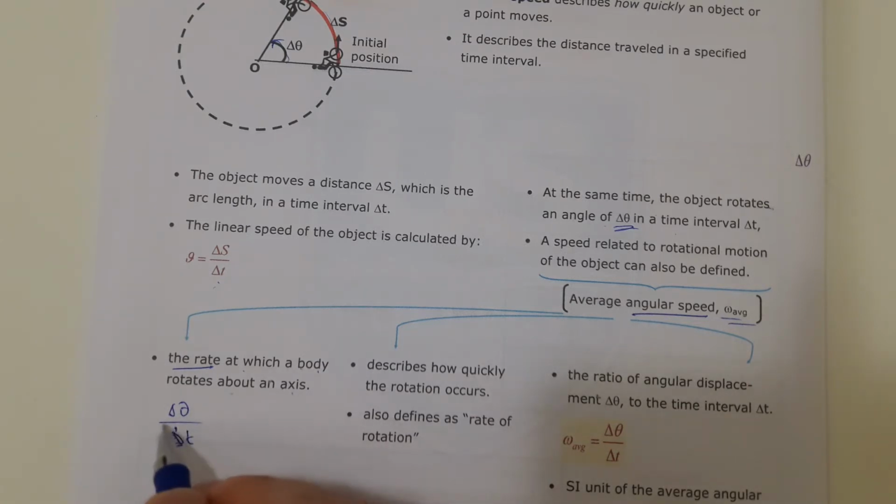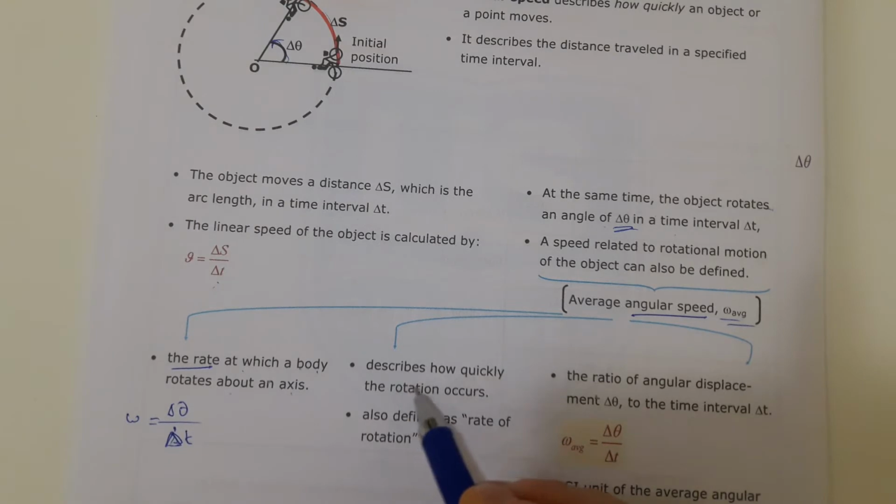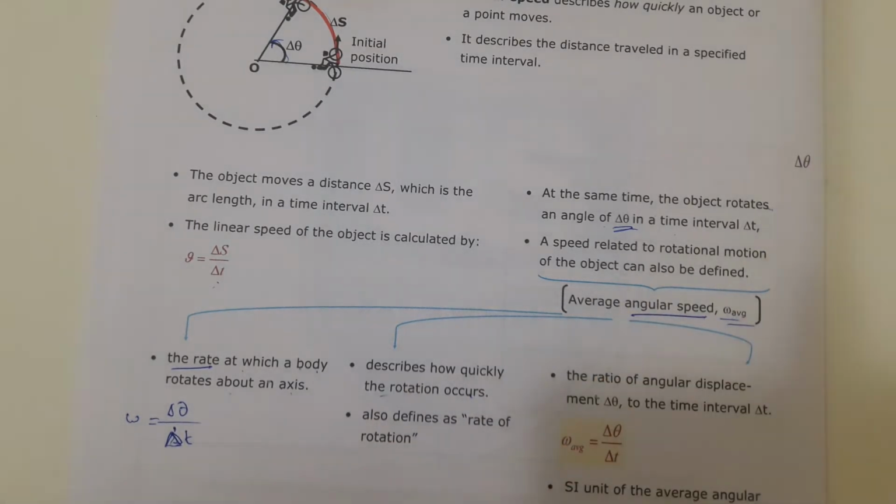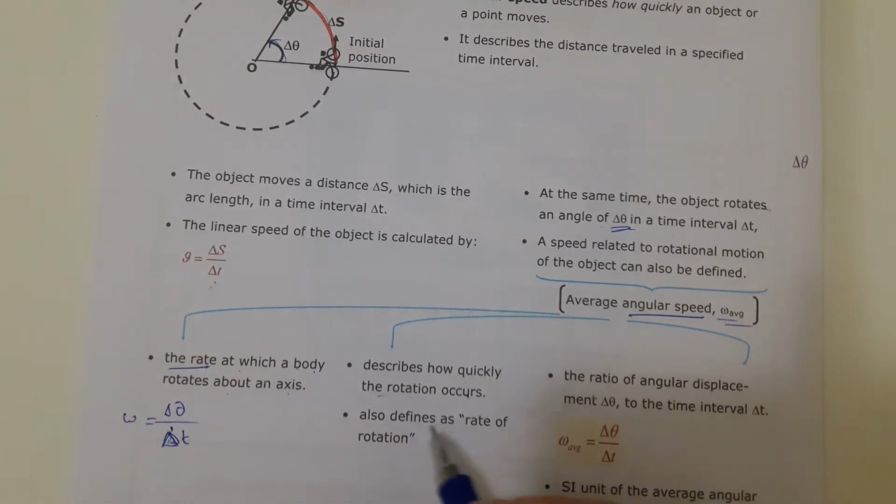This rate of change in angle is the average angular speed. And it also describes how quickly the rotation occurs, how fast it is rotating or moving on a circle. It's also defined as the rate of rotation.